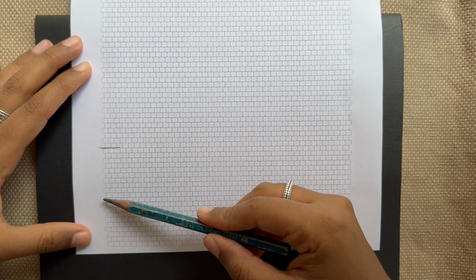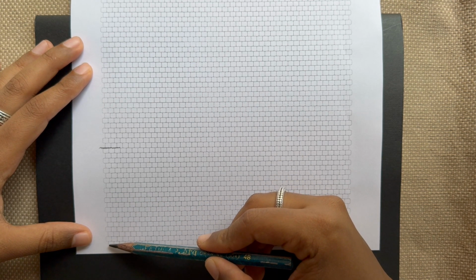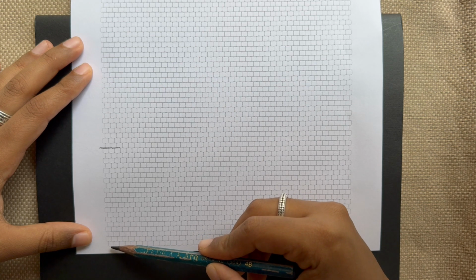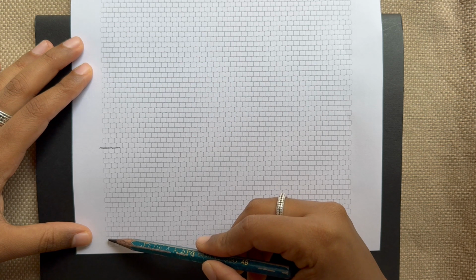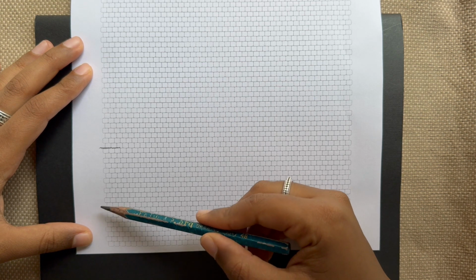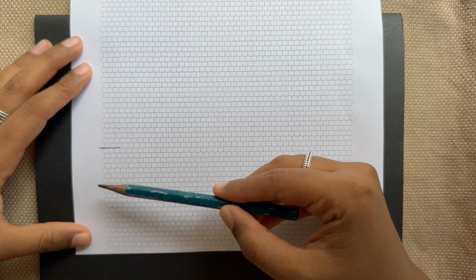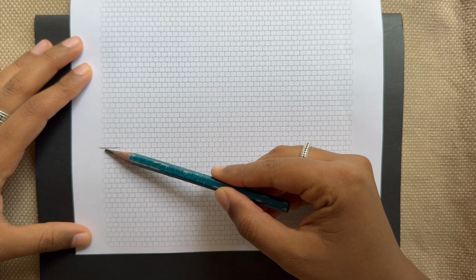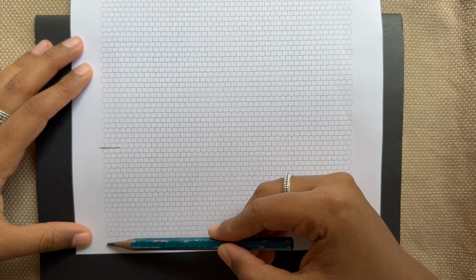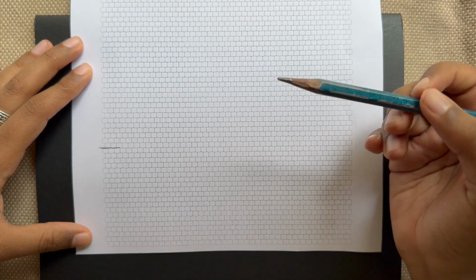So you're essentially choosing one of the indented rows and then one of the rows that's not indented. And so you end at the not indented row and you start at an indented one.